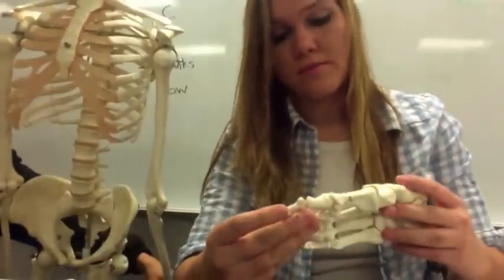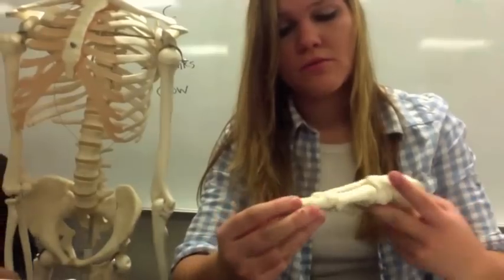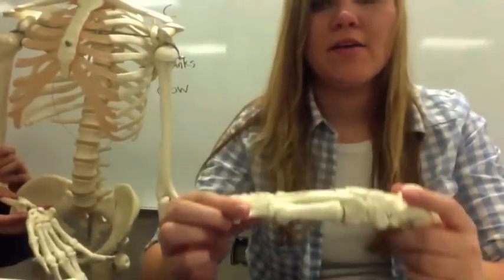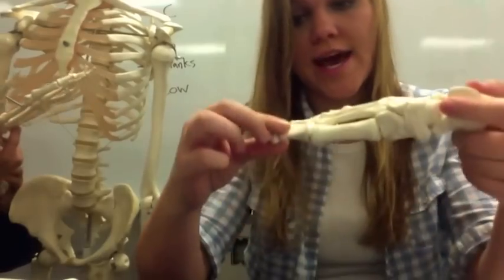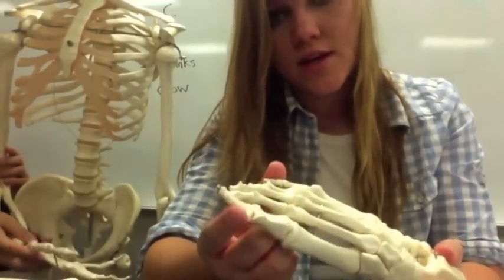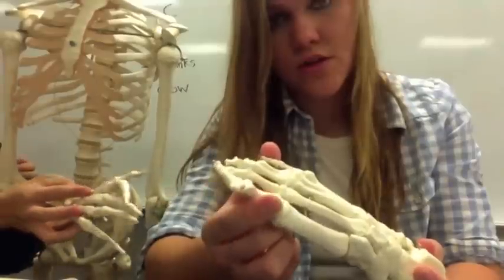Oh, your large toe. I'm sorry. Your large toe does not have a medial phalange. It actually has 2 proximal phalanges. So these 2 right here on your big toe, those are.